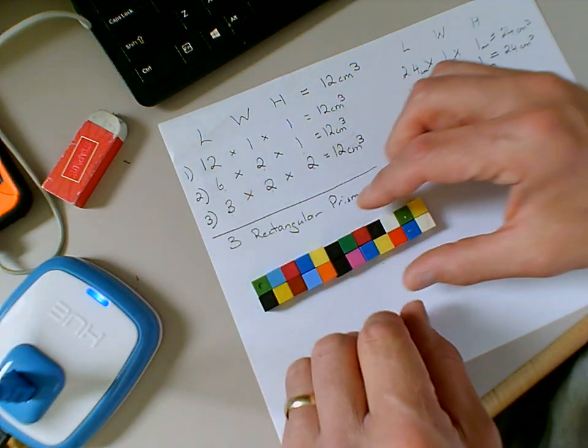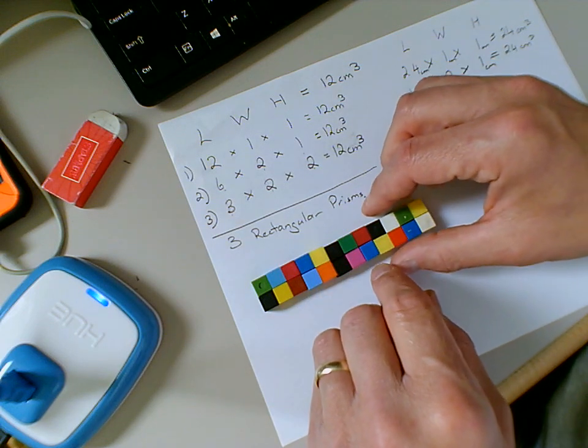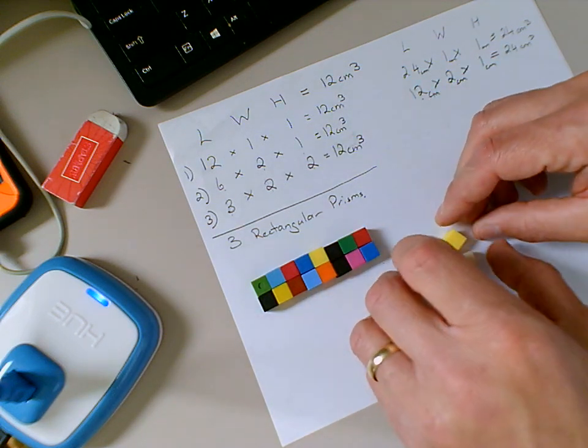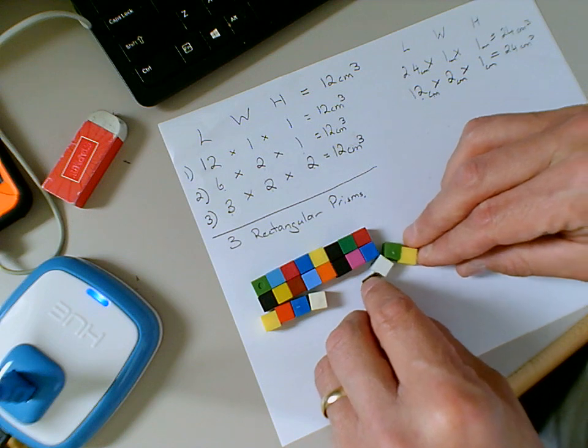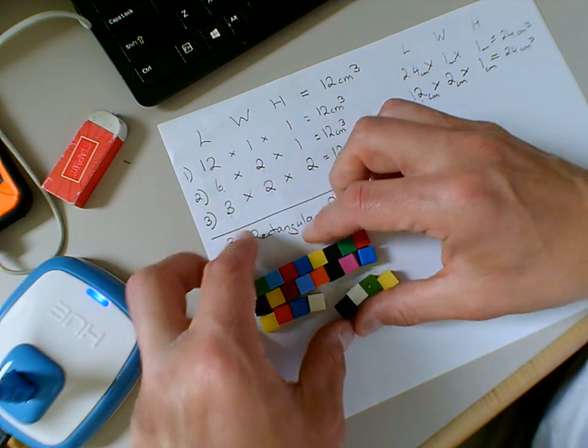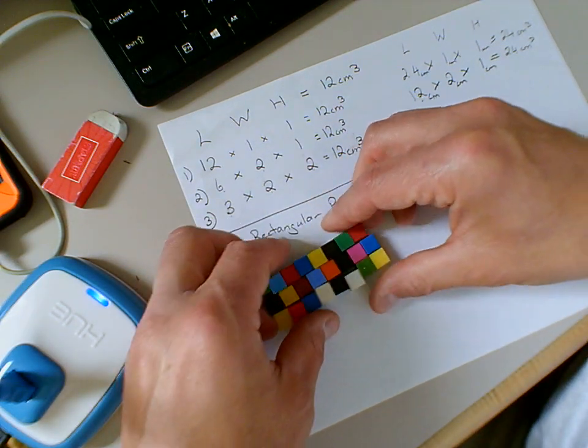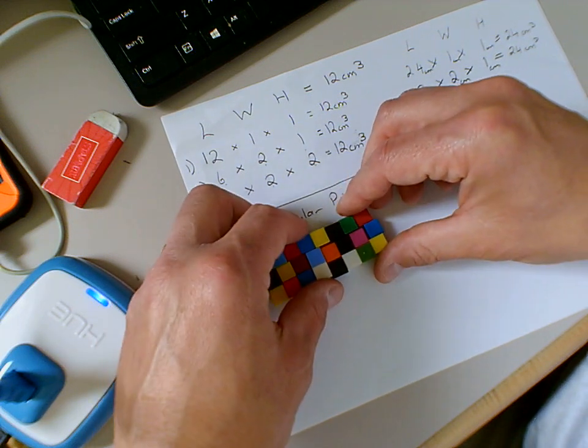All right, so let me go and do this. And I can make another one, another rectangular prism. Whoa, that looks like that.